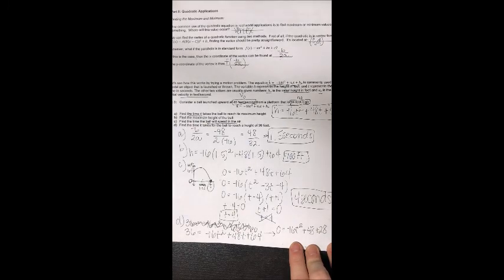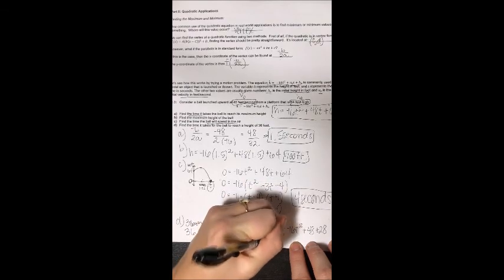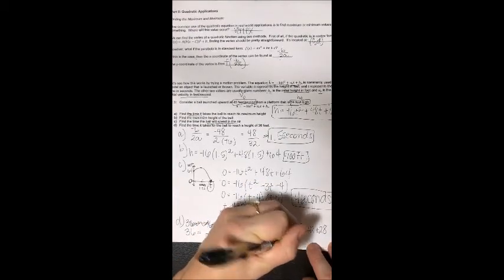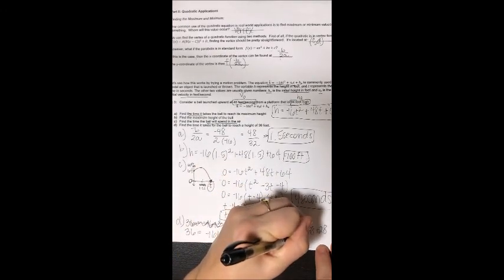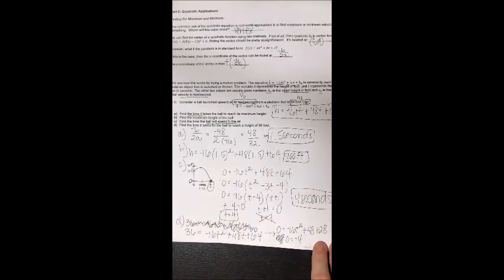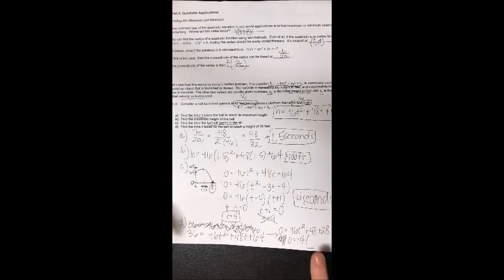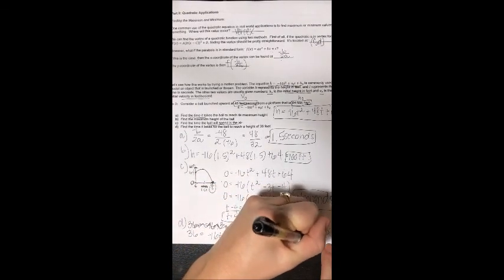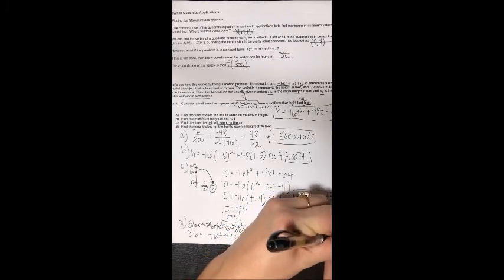So if we factor this out, 0 equals, this is why it's not good to do math in pen. I just wanted it to be dark enough for you guys. If you pull out a negative 4, that's our greatest common factor between our three numbers. Then I'm going to do this one a little bit quicker. Whatever you're left with on the inside will factor out to 2t minus 7 and 2t plus 1.